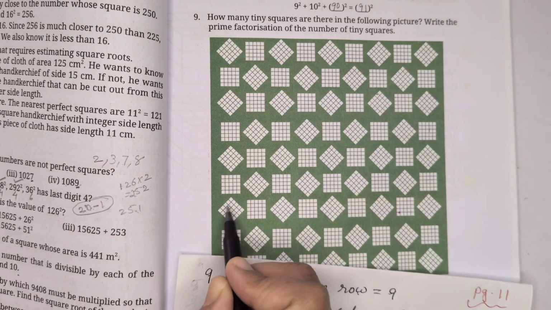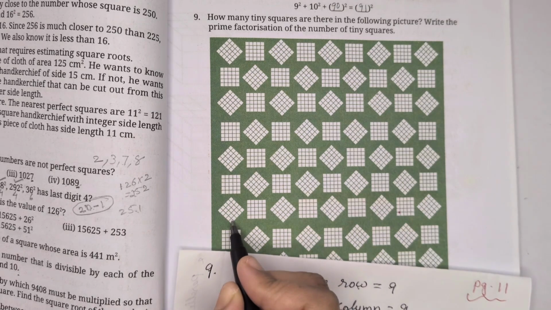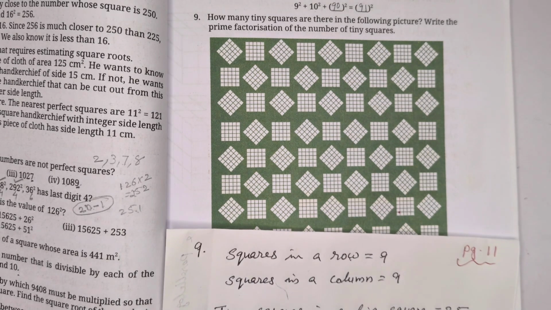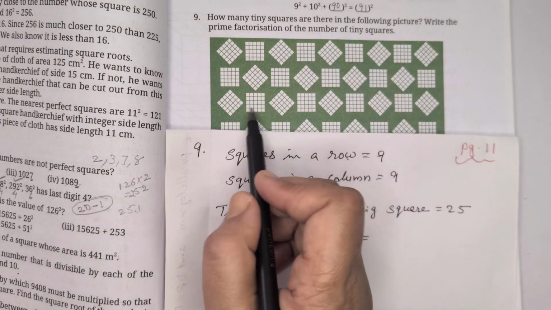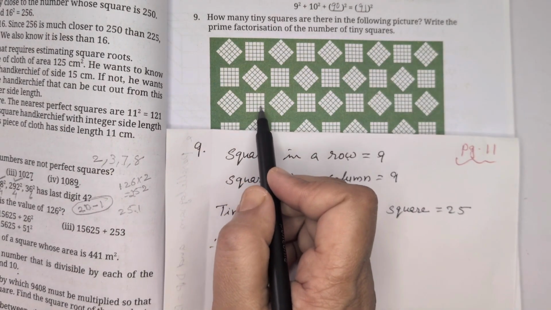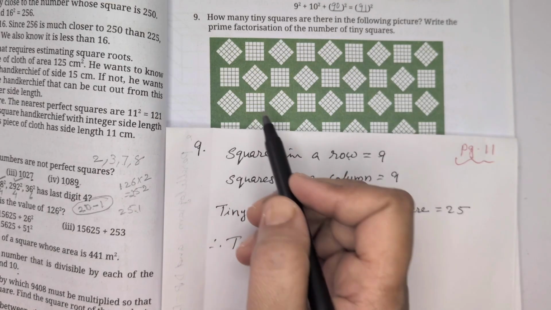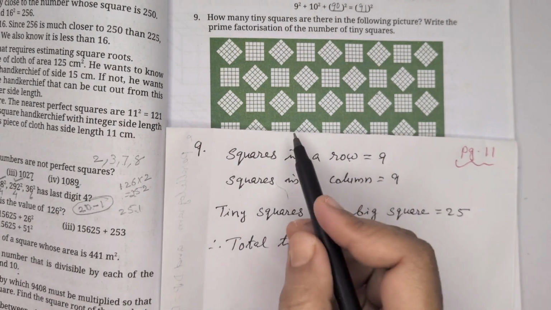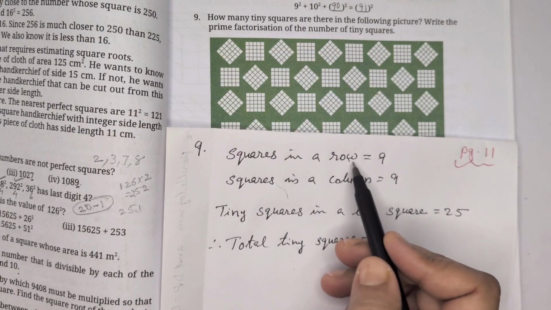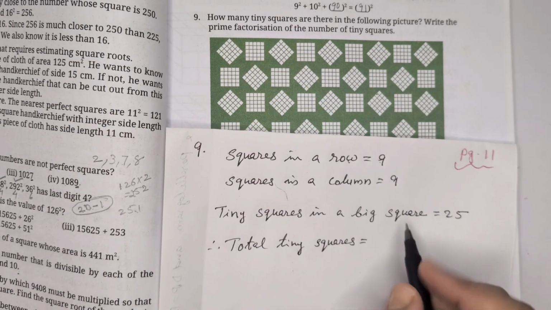Now look at one square and how many small tiny squares are there. We can see 5 on one side. So 5 into 5, 25 small squares are there. Each square contains 25 small squares. So for the total number of tiny squares, first we have to find how many squares are there: in a row 9 and in a column 9.